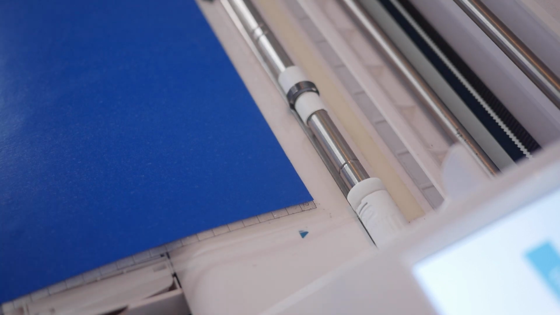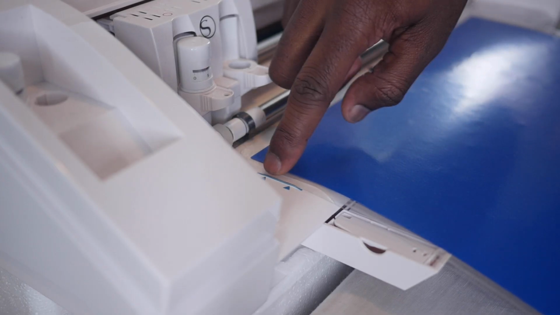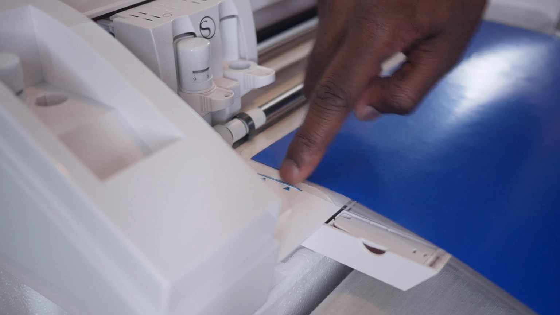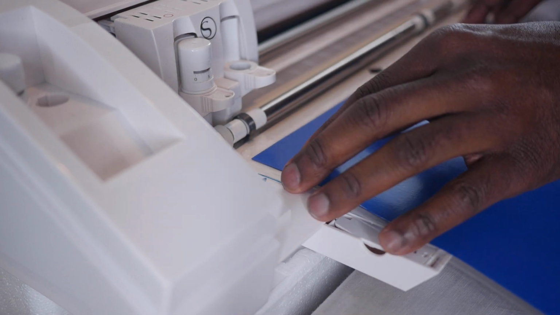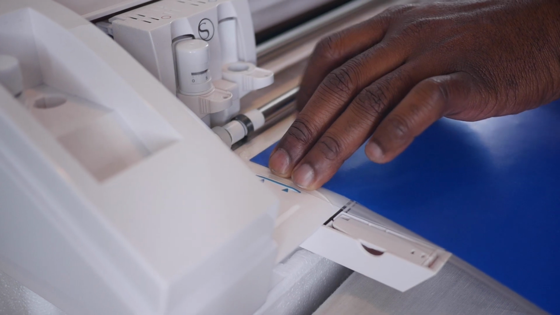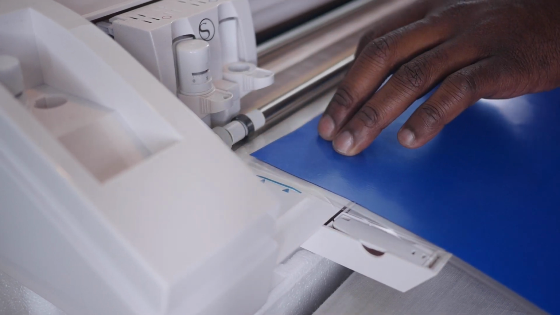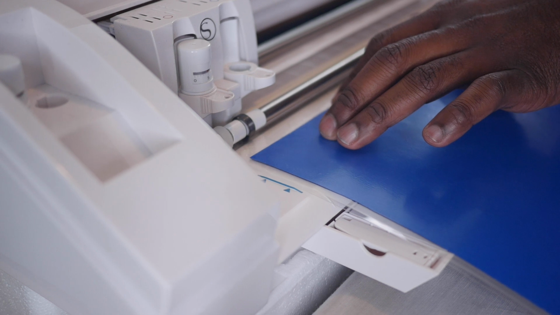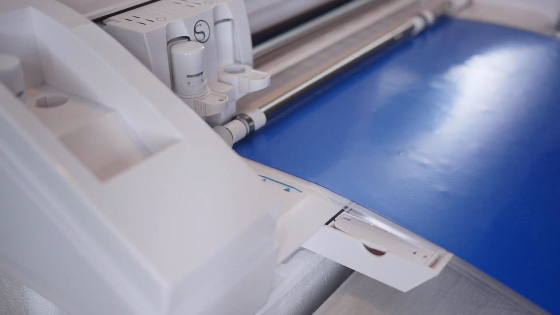You guys want to see that? Let me show you. You guys can see it right here. This side has a line and an arrow. So I'm just lining it up with that on the line, and this side right here on the arrow, right? And then I press load. And it loads up the Cameo, and we are ready to print our first part.